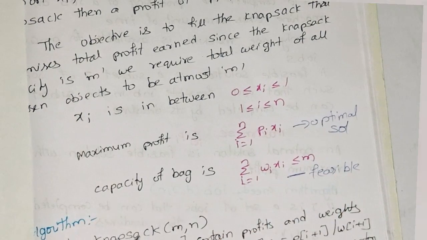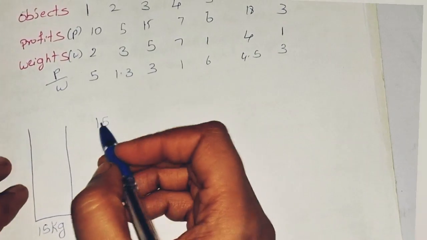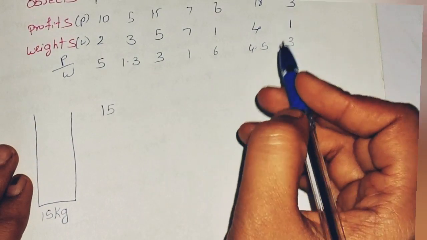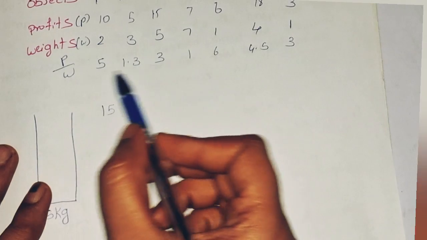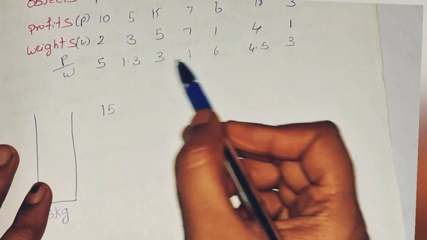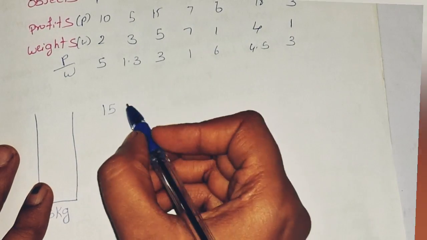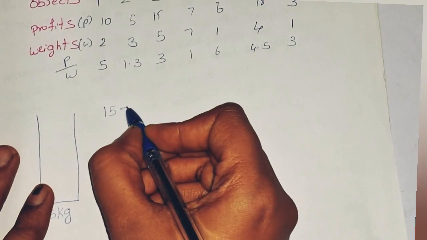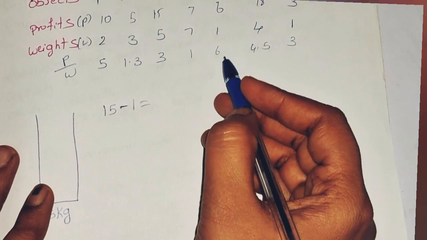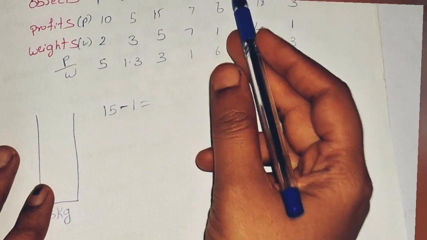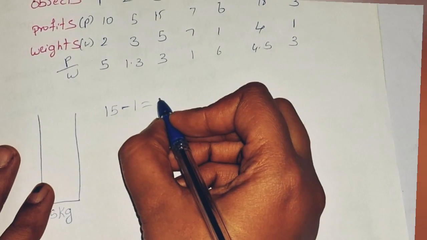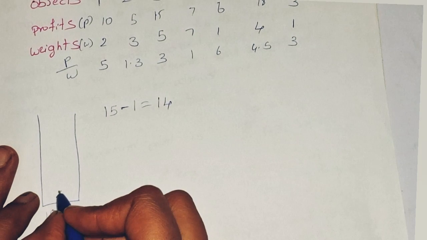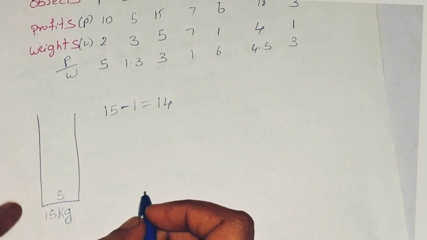We will go through these formulas later. So the total weight of the bag is 15 kgs, and we have to maximize the profit. What is the maximum profit by weight ratio here? 6. The weight of this one is 1, so 15 minus 1, that equals 14. So the fifth object is added into the knapsack.